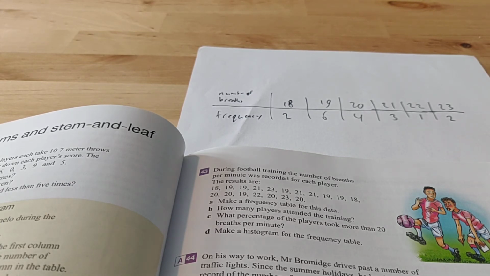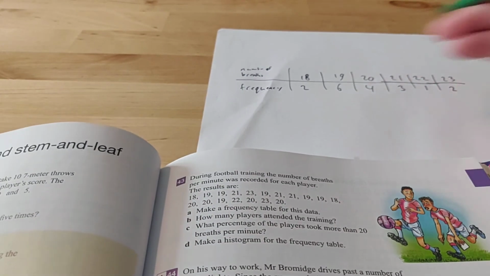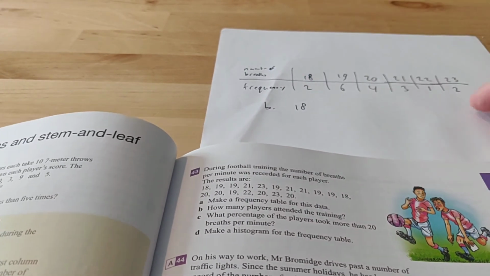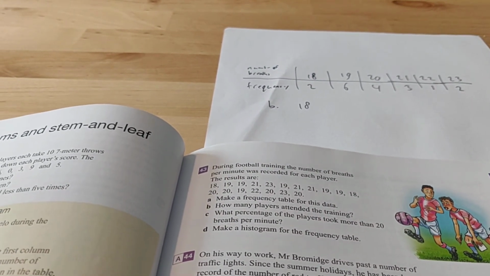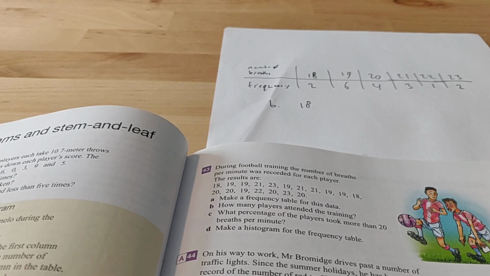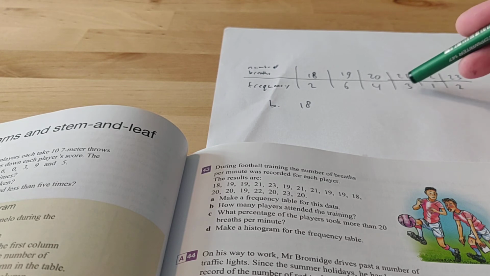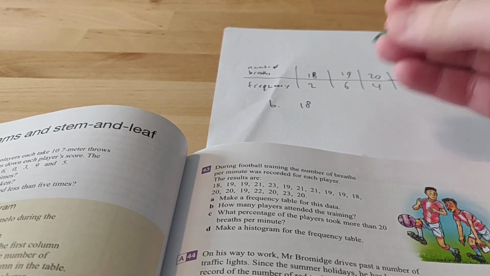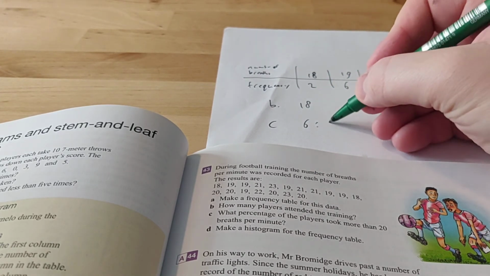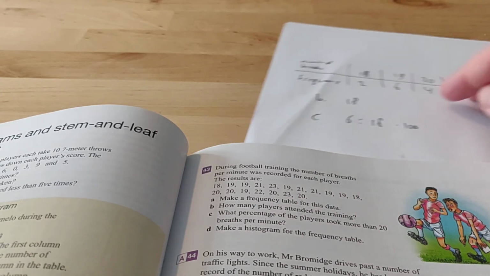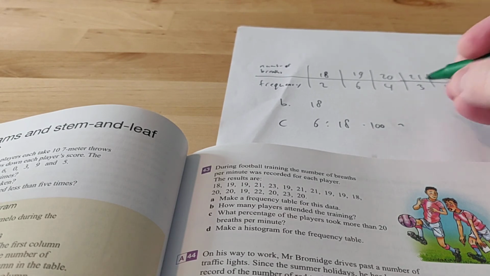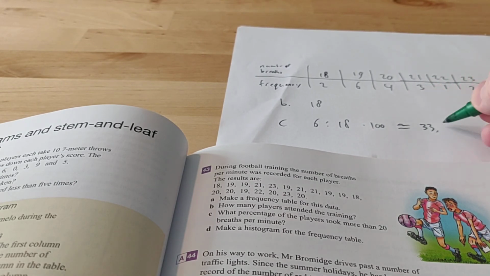It's very nice. Then it says how many players attended the training. So it's exercise B. I think we can answer that now. Exercise B is 18. Then C, what percentage of the players took more than 20 breaths per minute? Right, so more than 20 means 21, 22, or 23. So that's these players. So 6 players. So if you do 6 divided by the total, which is 18, and then times 100, oh, sorry about that, then you get the percentage, which is 33.3%. And then question D, you have to make a histogram for this frequency table.